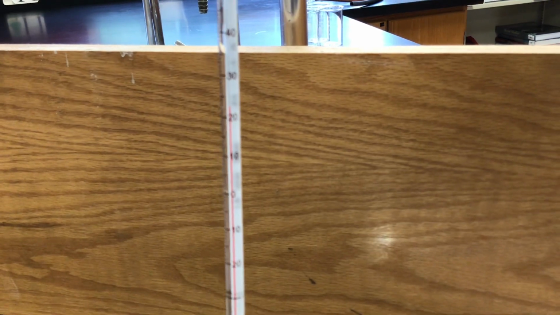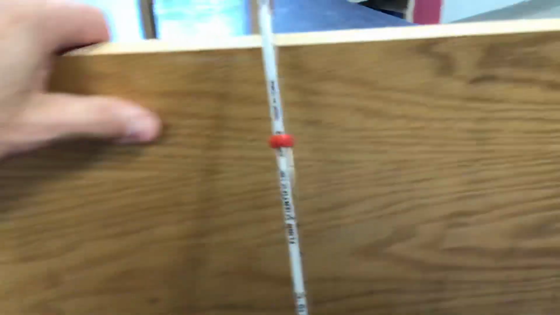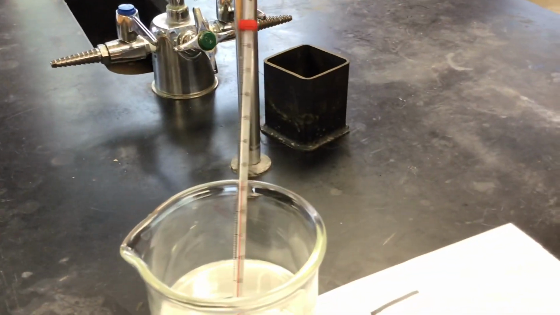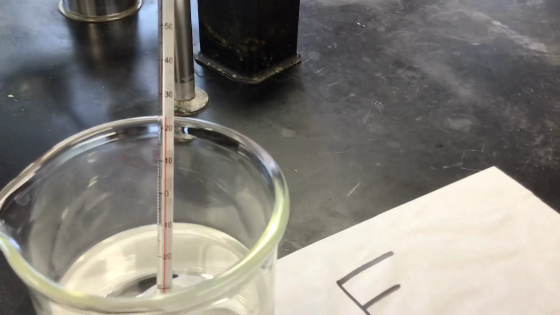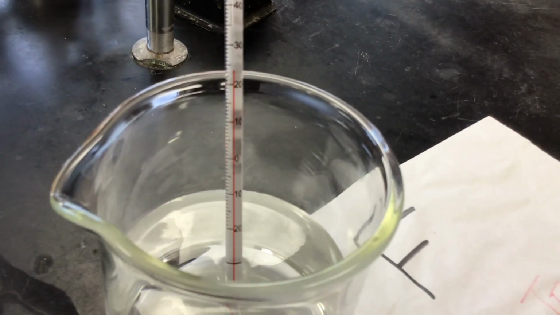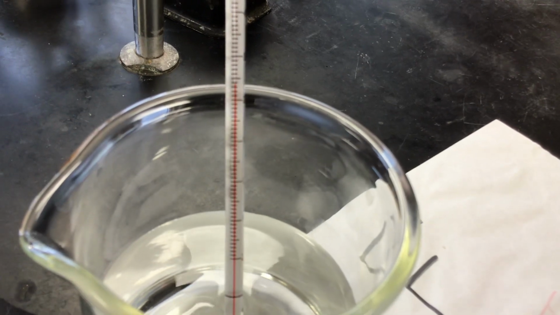Boy, it's not focusing very well. It's focusing on the wood more than the thermometer. Let me move the wood. Maybe I should get rid of the wood. See if that makes a difference. Oh yeah, I think maybe we can catch it like this. That does help. So we can see it's between 20 and 30 now. Can we read the temperature?